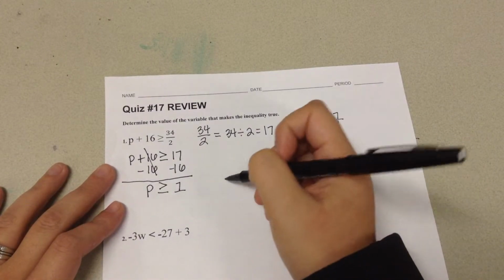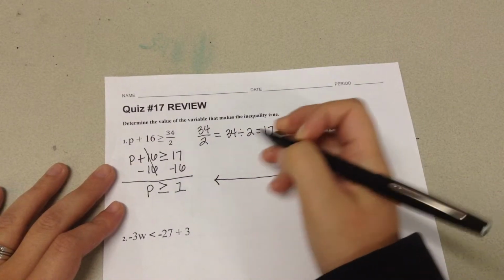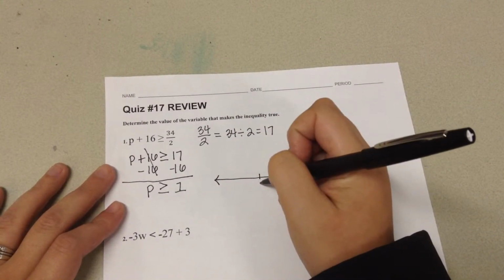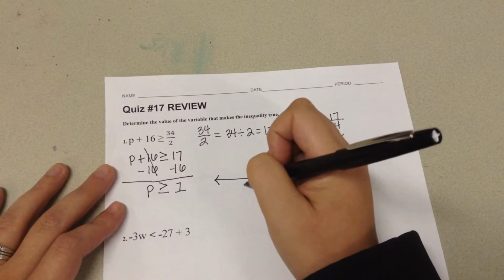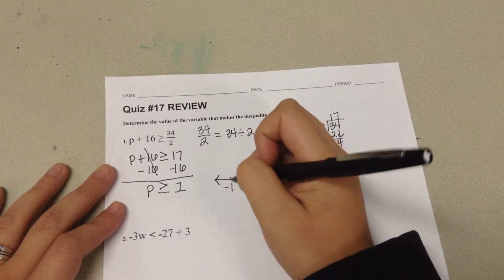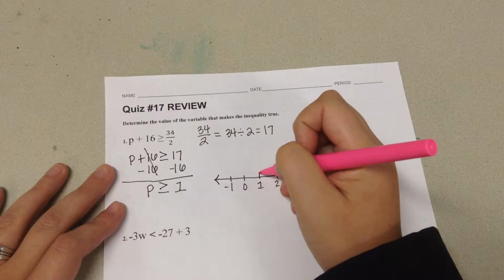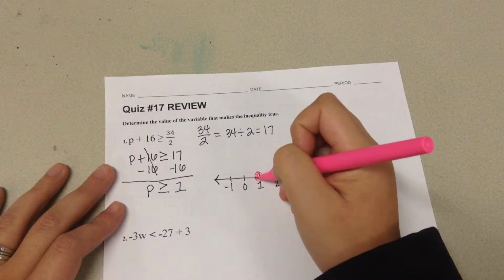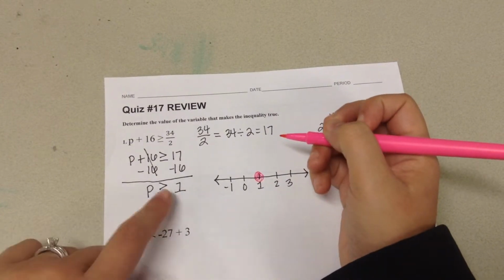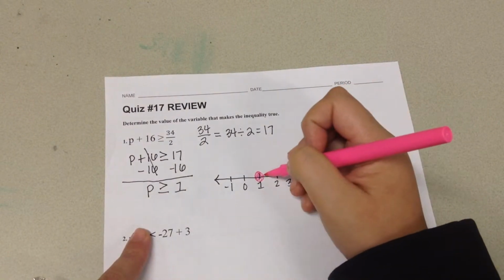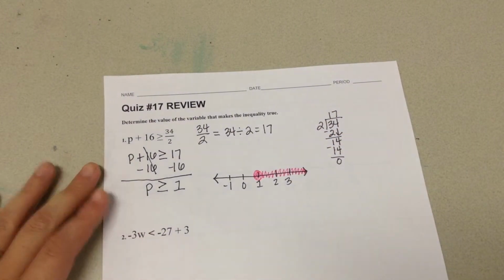So if I draw my number line, I'm going to have 1 here, and then 0. We're going to have a closed circle because it has an equal sign, so that means it's closed. And then it has to be greater than 1. So all the numbers that are greater than 1 are going to be to the right.